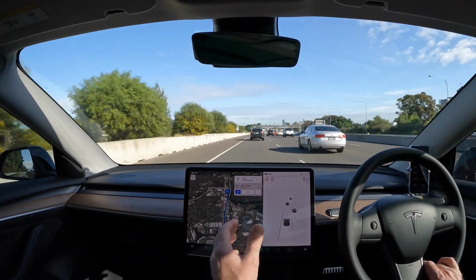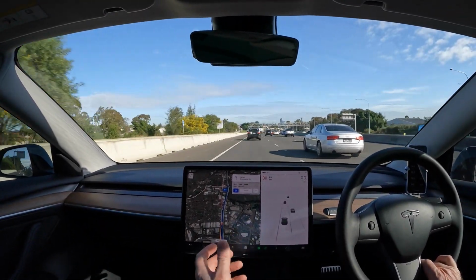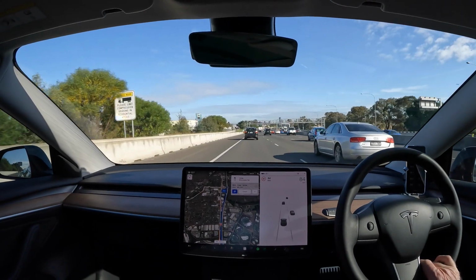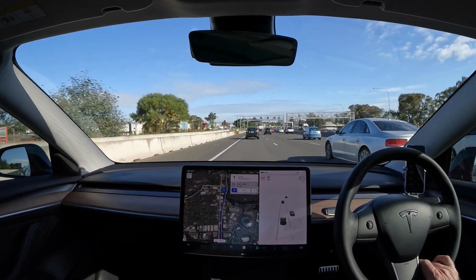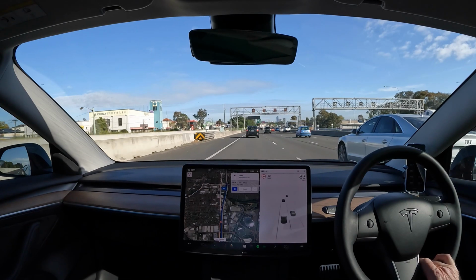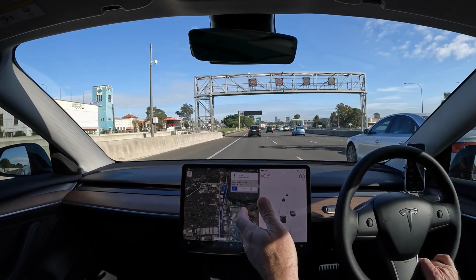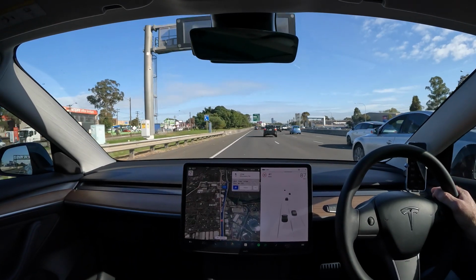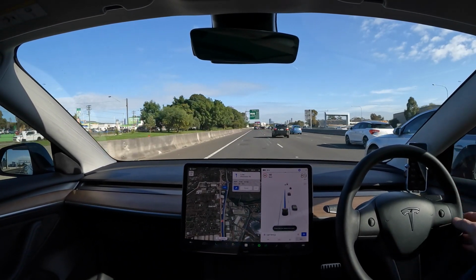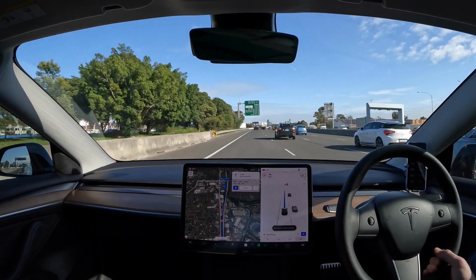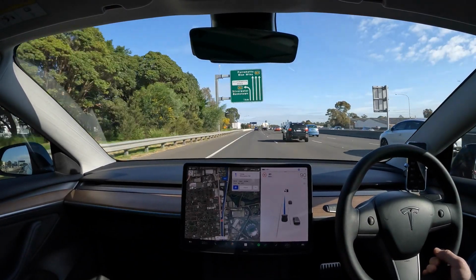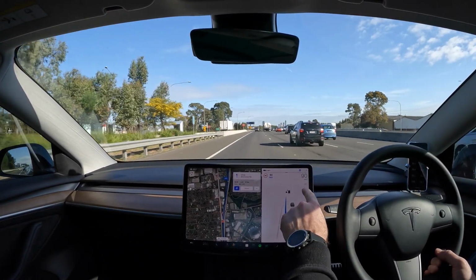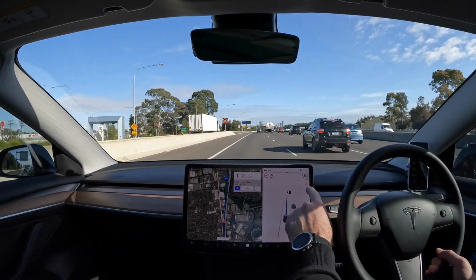In certain scenarios it still can't cope, but the radar system didn't cope with that before, mainly to do with the line markings on the road. But definitely I've been pretty impressed with the braking performance in autopilot. I think it's a lot smoother, not as jerky. Pretty happy with that.